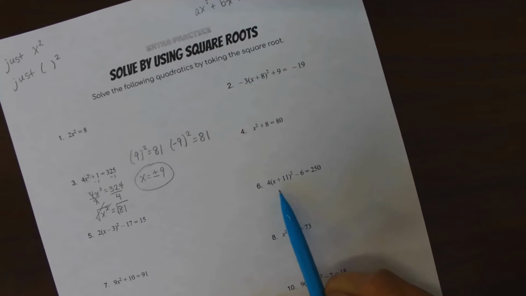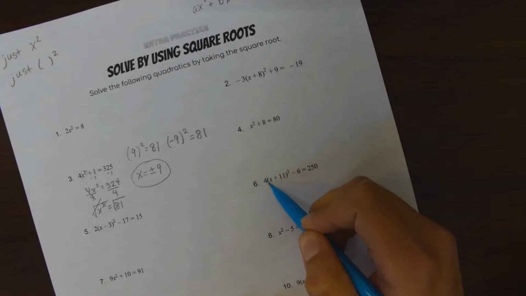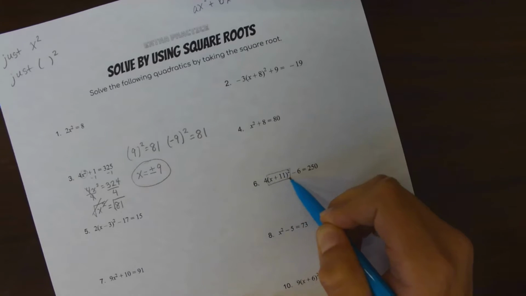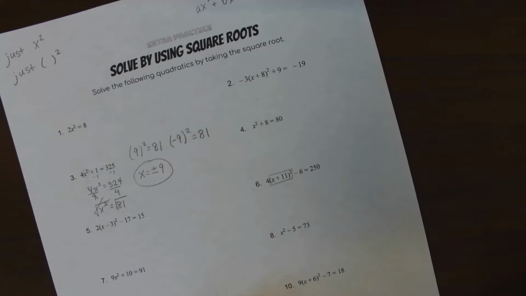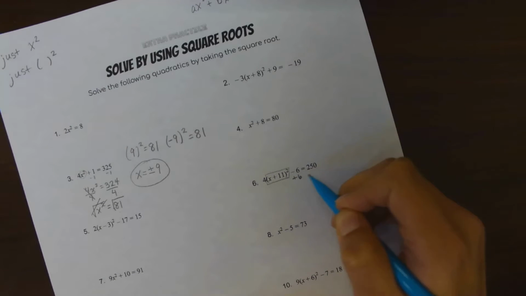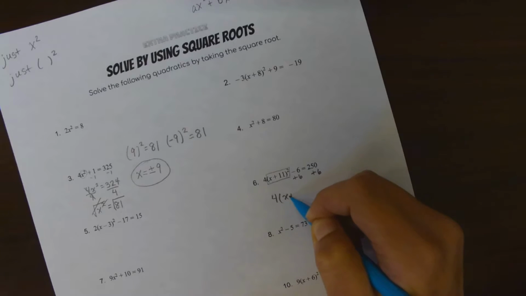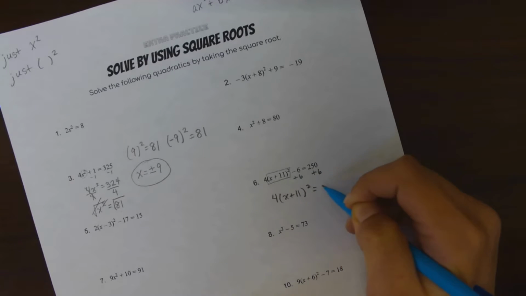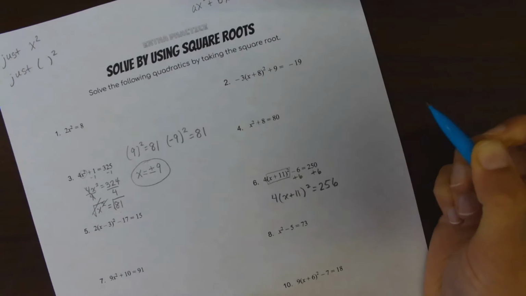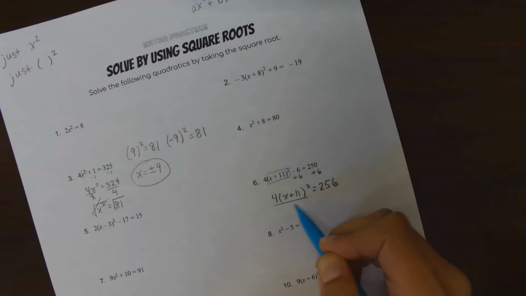Okay, so number 6 is a little different. Now we have a set of parentheses squared. So we're trying to get that set of parentheses squared alone on one side of the equal sign. Again, I'll start with adding, subtracting. So I'll add 6 to both sides. So 4 times x plus 11 squared equals 256. Now to get rid of this 4, I would divide it out.